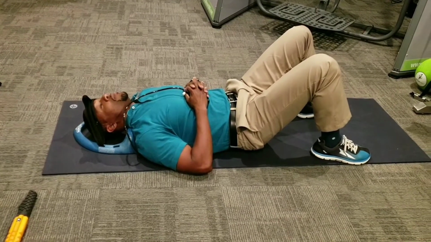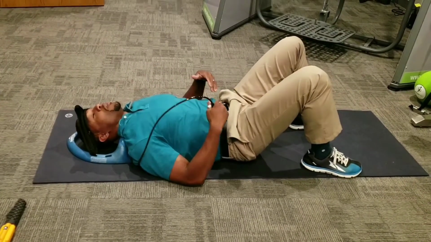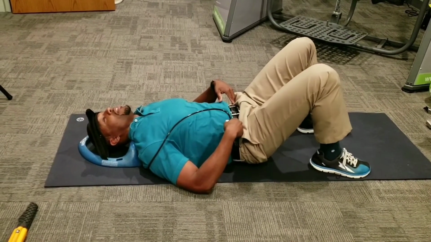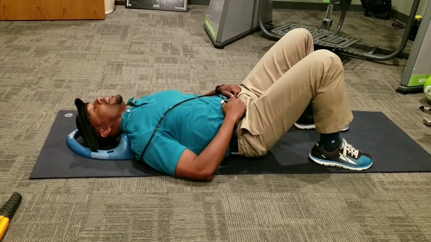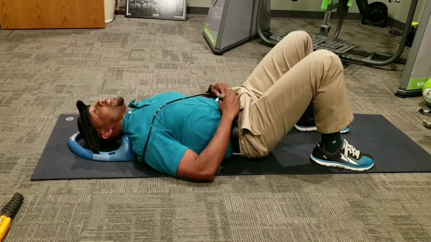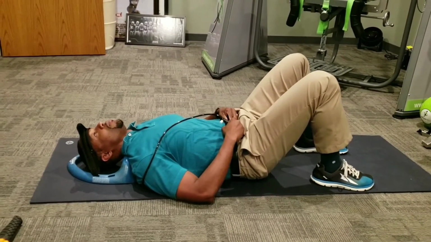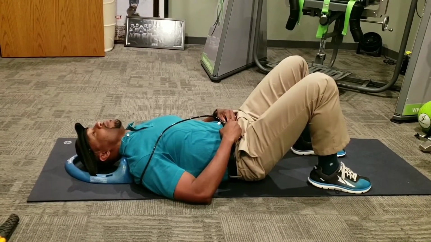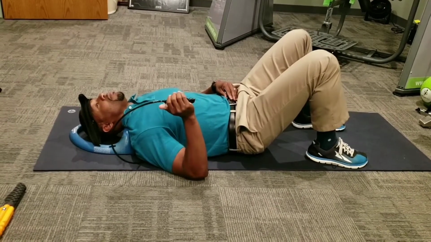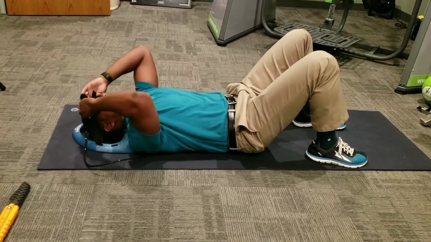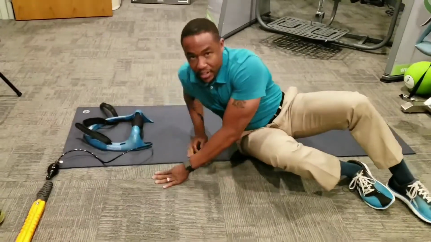Now, keep in mind that you want to keep your hips and lower back level and keep your knees bent to take stress off your lower back while you're doing this. And you just lay here. And this can take from anywhere to 20 minutes to 30 to 45 minutes a day. And then once you're done, you simply just release the air, unstrap your head, and sit up.